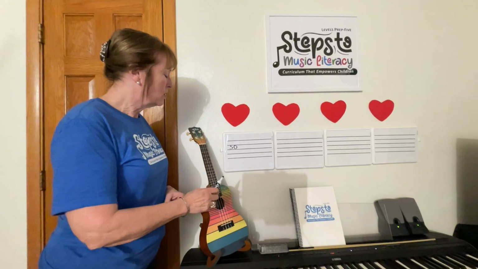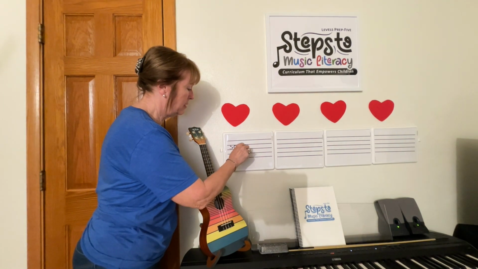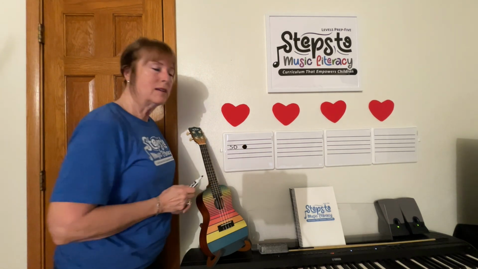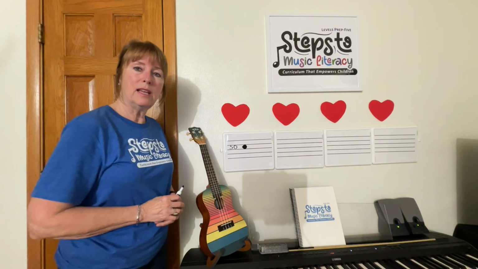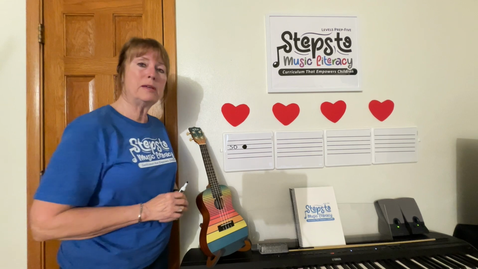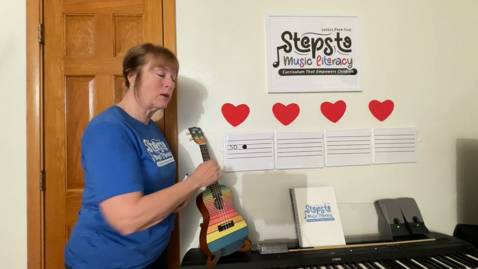That's 3 spaces up. So I'm going to now draw a circle 3 spaces up, right in that space. Now the circle is what we call the note head. And that circle is showing us that this sound is going to be a so if it's in space 3, because it tells us that right there.